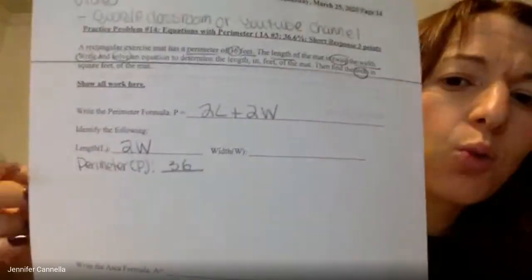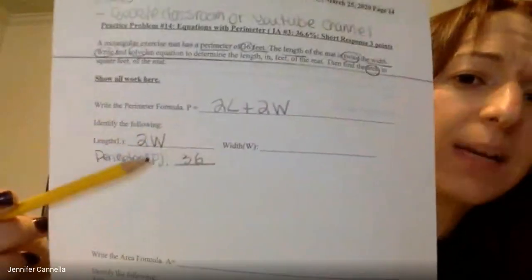So it says it's twice the width. So I'm going to multiply 2W for the length. So the length would be 2W. That's what it says, the length is double the width. So it's 2 parentheses 2W.